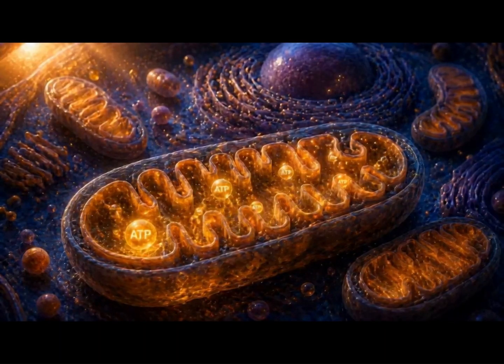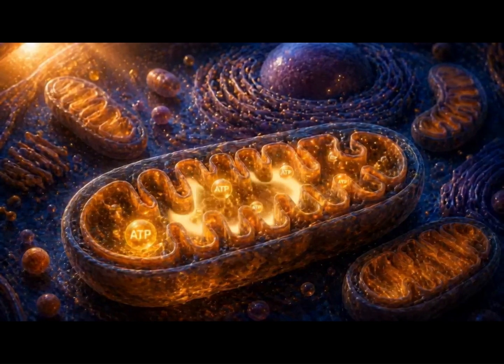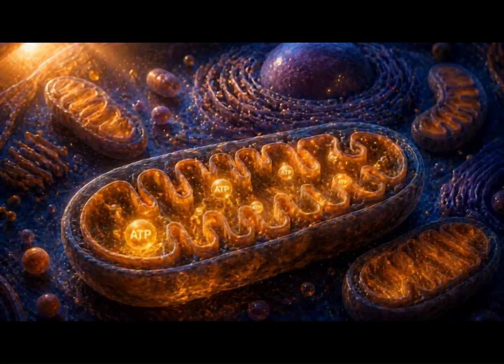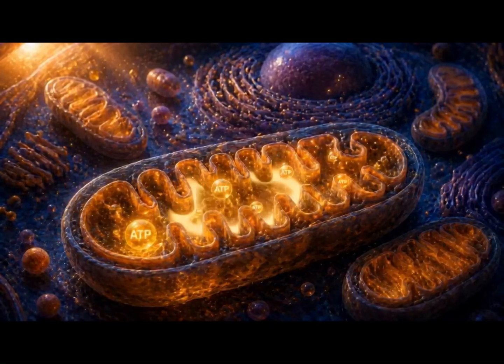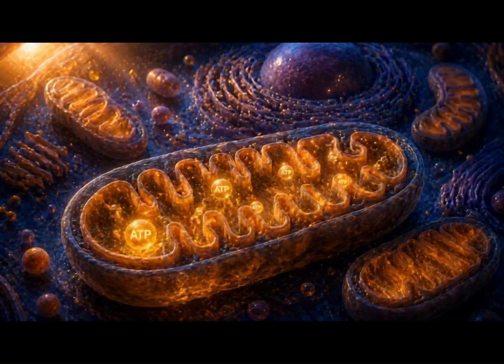That three-part structure is one of the most useful ways to organize your thinking. If a question asks you to explain aerobic respiration, do not give a scattered list. Move in order. Glycolysis, Krebs cycle, electron transport chain, cytosol, matrix, inner mitochondrial membrane, glucose to pyruvate, carbon dioxide and reduced coenzymes, then ATP production with oxygen as final electron acceptor.